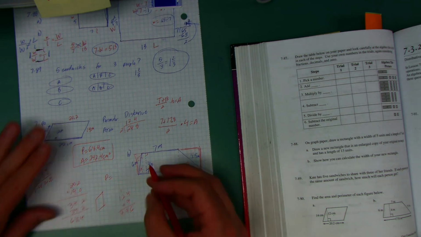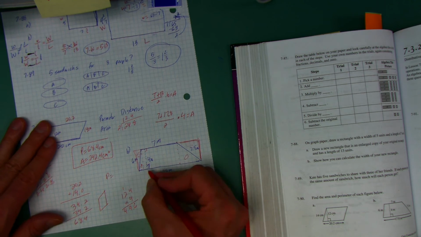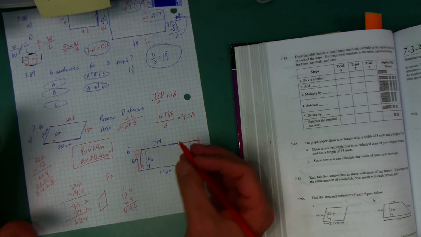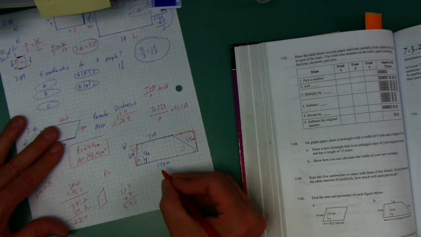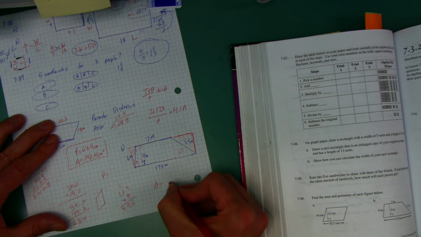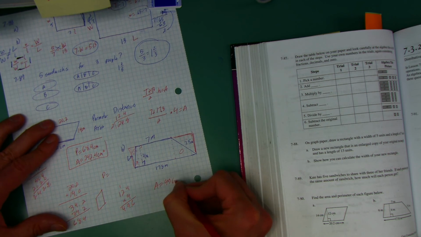Yeah, I guess that's about right. Seems small, but it's this height. This says this is 4 and this is 6. Probably not drawn to scale. All right, so the area of this trapezoid is 49.6 square meters.